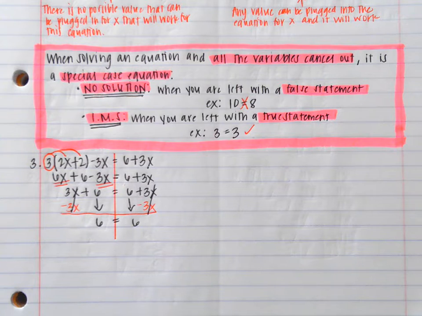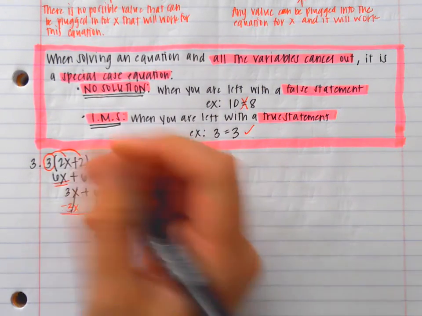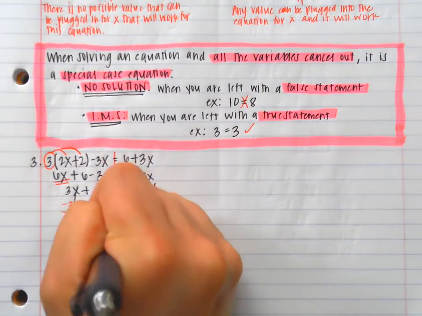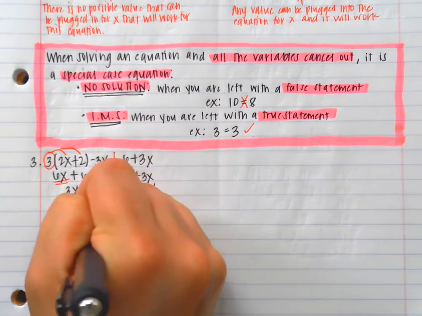Is that a true statement or is that a false statement? It's a true statement. So when it's a true statement, it's infinitely many solutions. And again, I just write IMS.